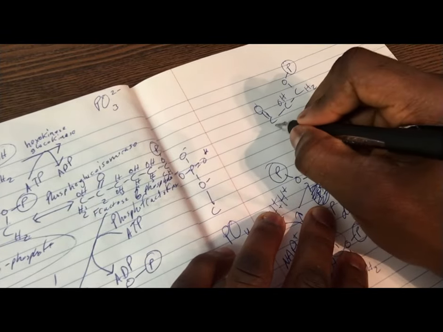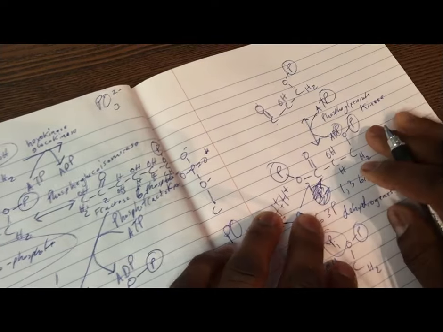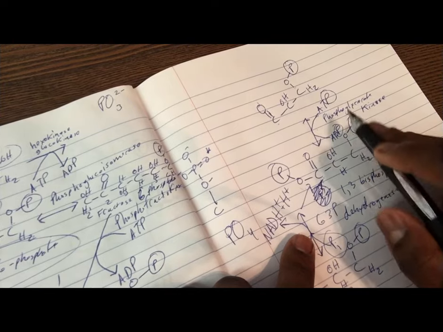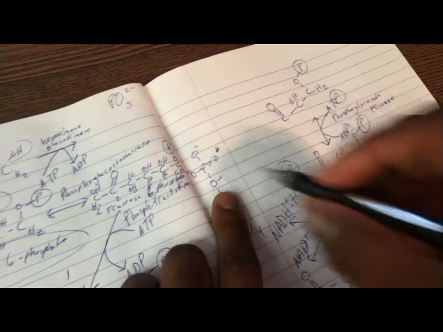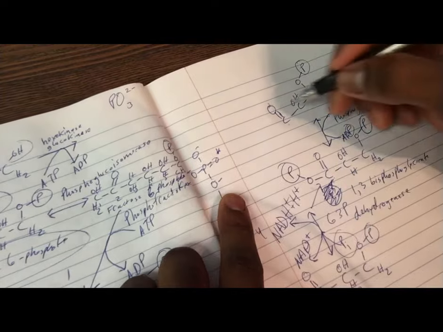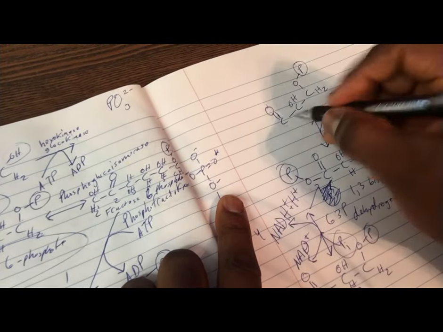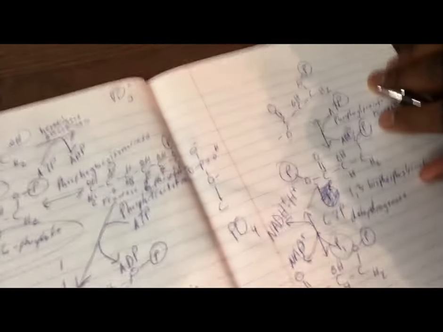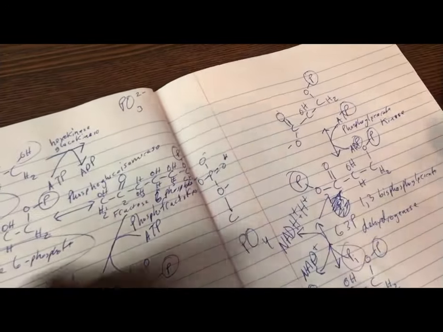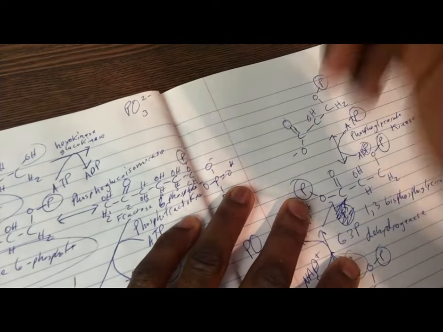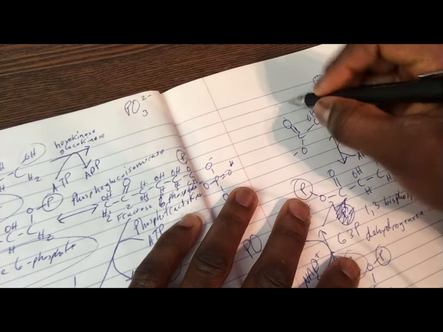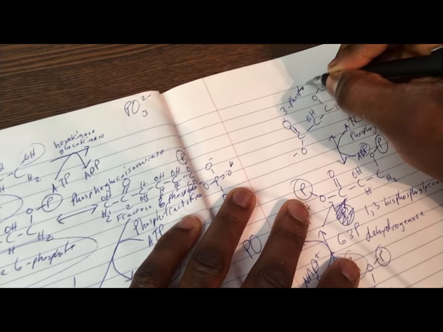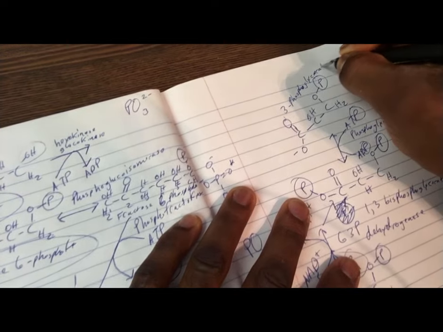But we'll also keep our oxygen, because this adenosine diphosphate binds with phosphorus by way of its own oxygen. So we have PO3. So we form a carboxyl group, carboxylic acid group. And this is called 3-phosphoglycerate.